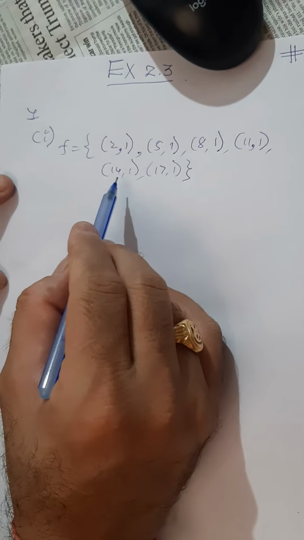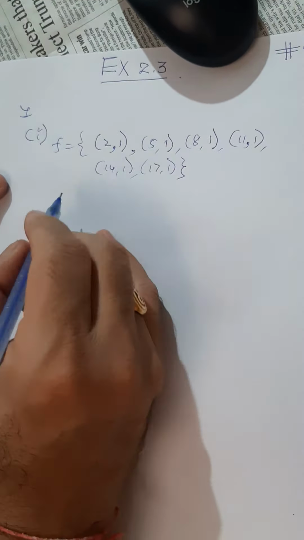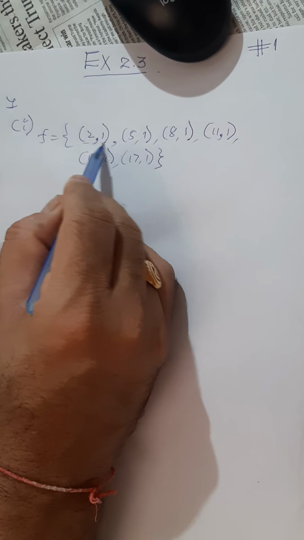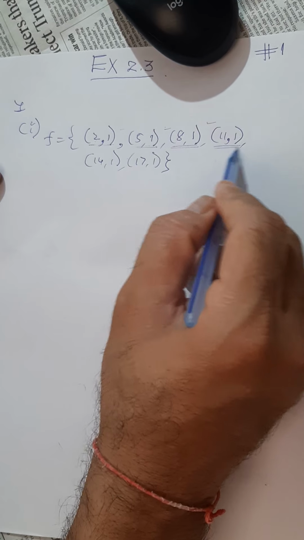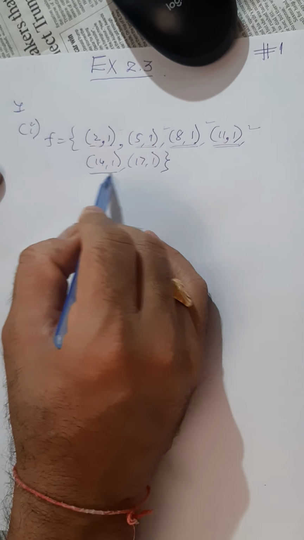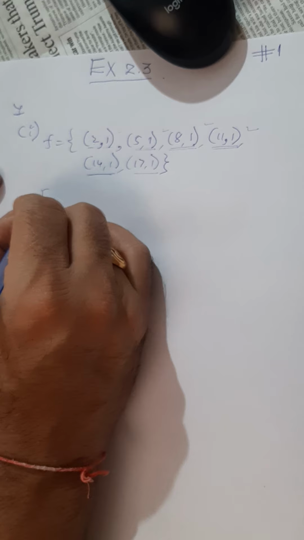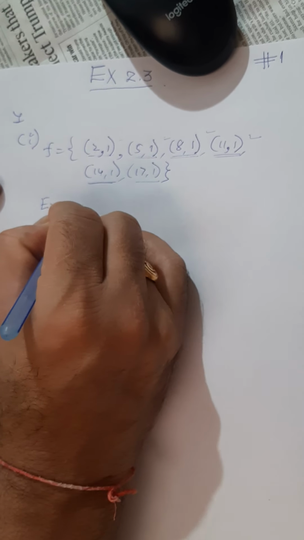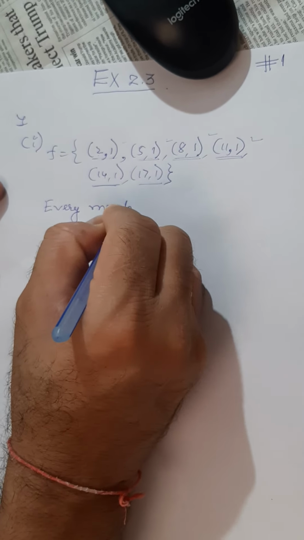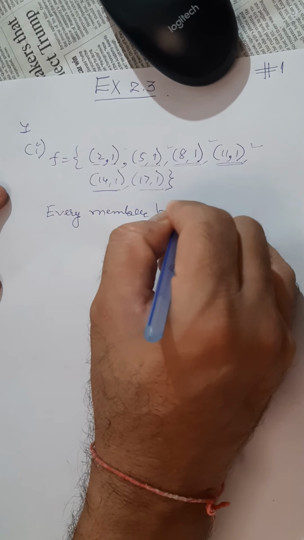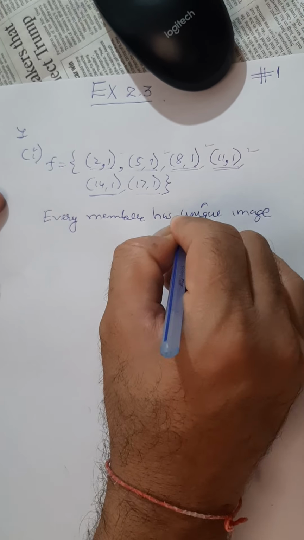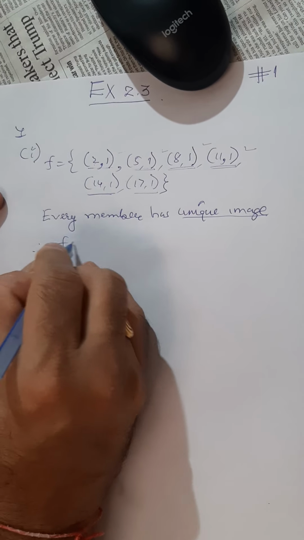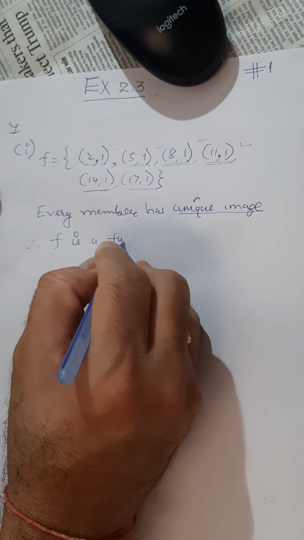So here every member has a unique ordered pair. You can see with 2 there is only one ordered pair, with 5 there is only one ordered pair, with 8 only one ordered pair, with 11 only one, and with 14 and 17 as well. So every member has a unique image here. So f is a function, not only a relation but a function.